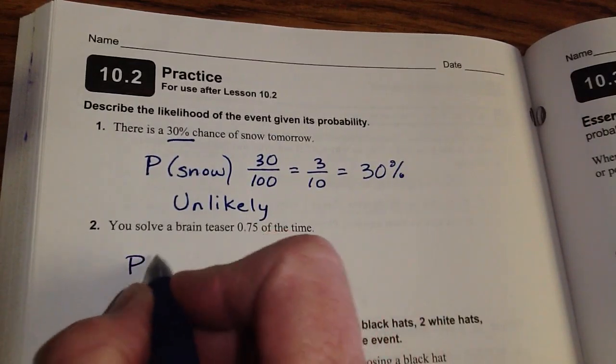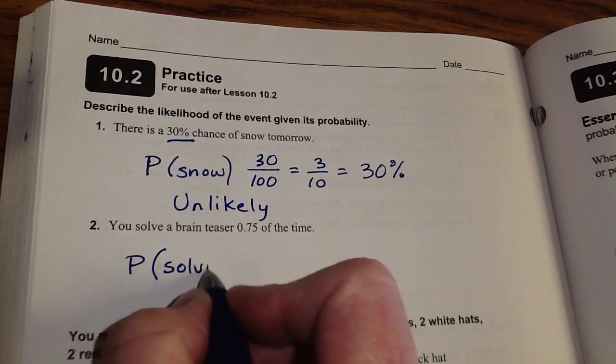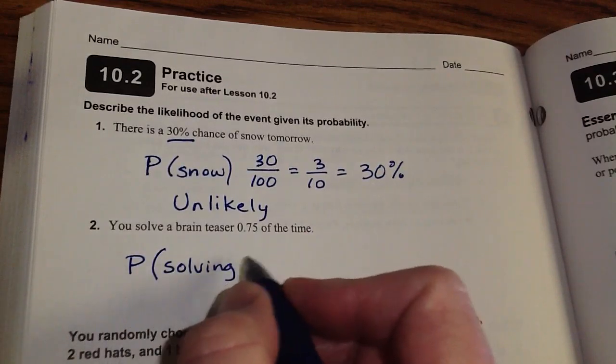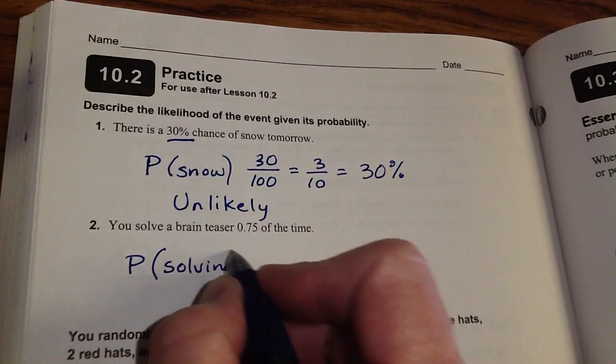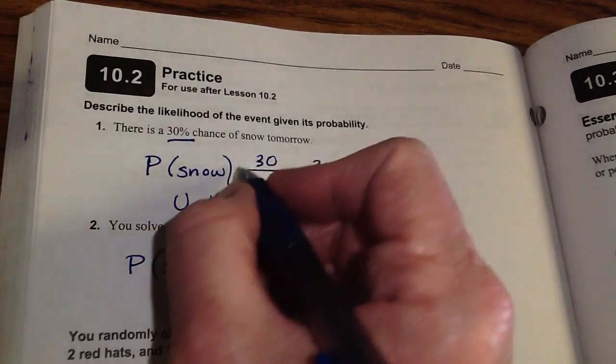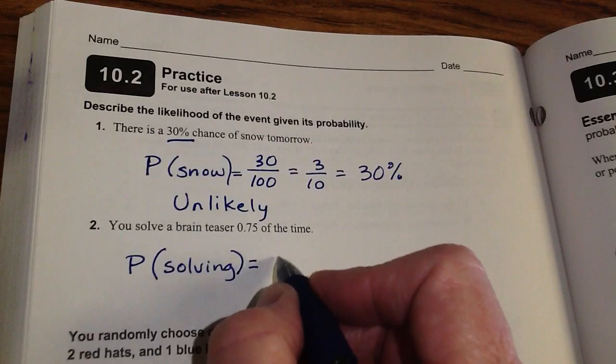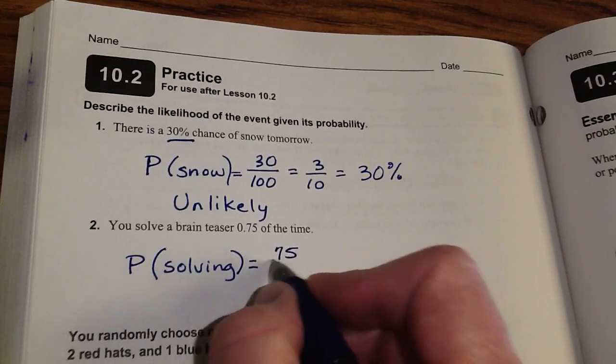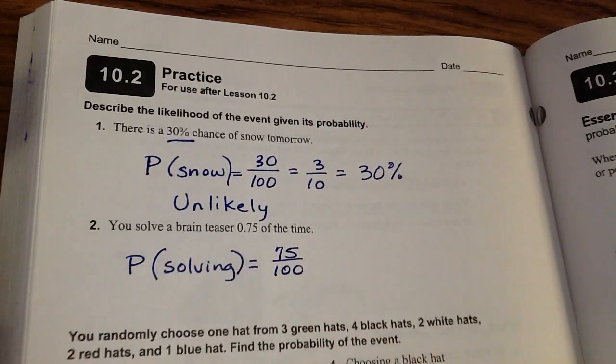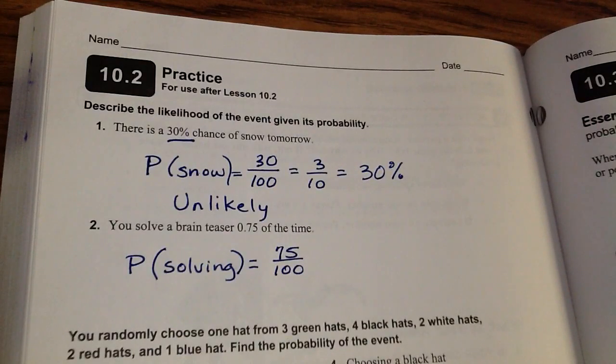So the probability of solving is going to equal 75 out of 100. Okay, and here I'm going to have to stop. Thanks.